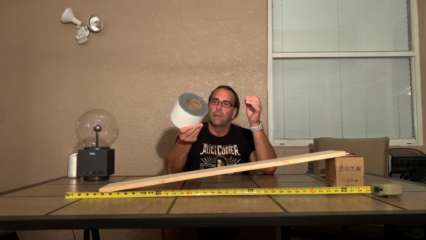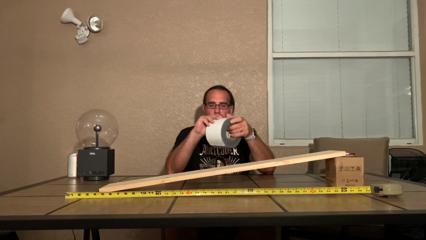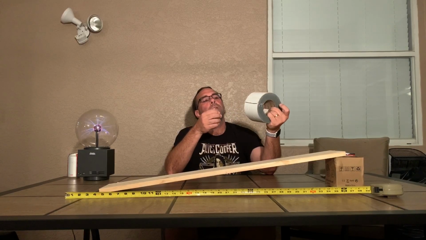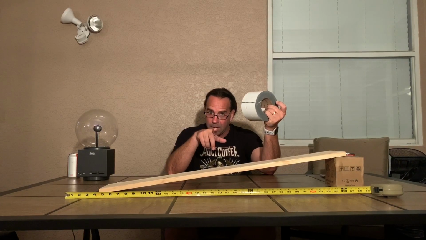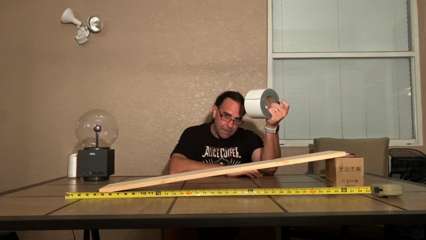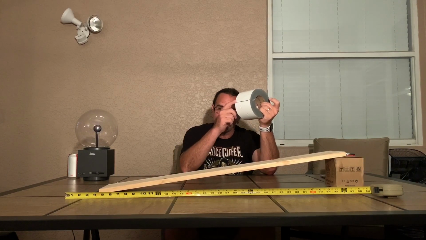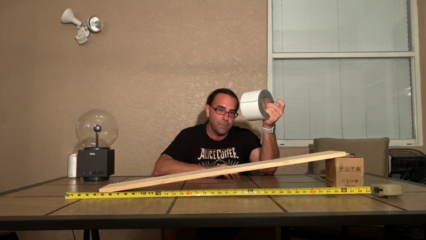Now, in this video I've got the edge of the tape right here. I'm hoping you guys will be able to see that, because you're going to need to figure out how many times this sucker rolls from the top to the bottom. You'll have to use the seam to do so.